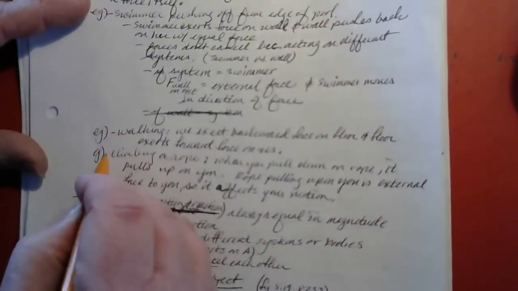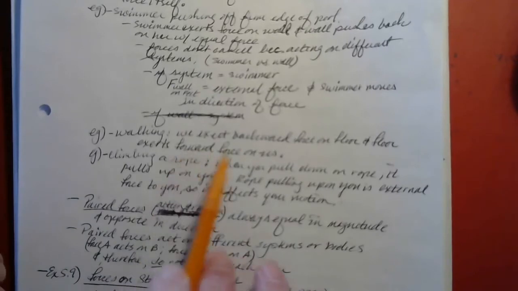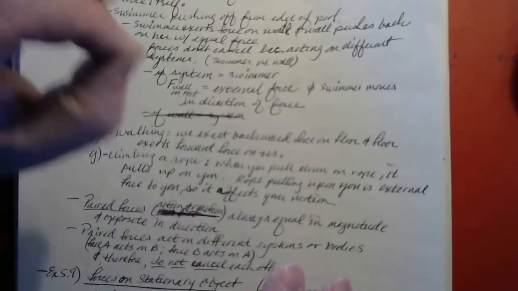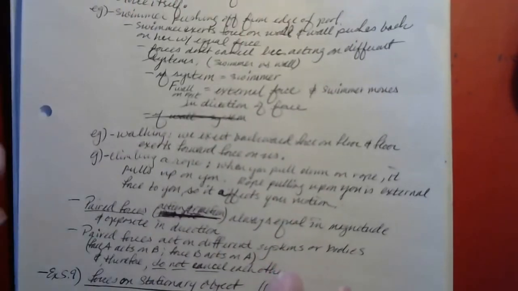Another example is just walking. When you walk up the hallway or down the street, you're actually exerting a backwards force on the ground. Assuming that you are the system, that backwards force that you're exerting on the ground would be considered an internal force to you, and therefore it's considered not to affect your motion. But at the same time, the ground exerts a forward force of equal magnitude but in the opposite direction, in other words forward, and that is considered an external force to you, and that does affect your motion. And that's why you go forward.